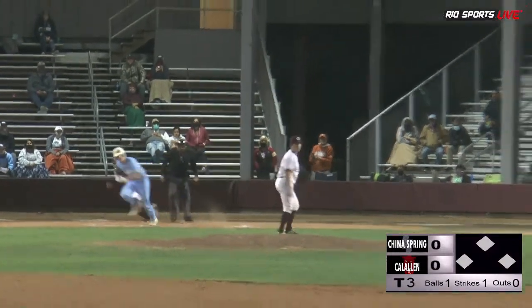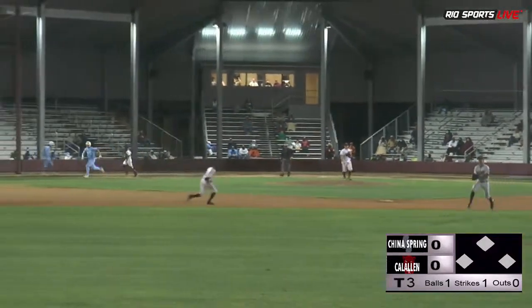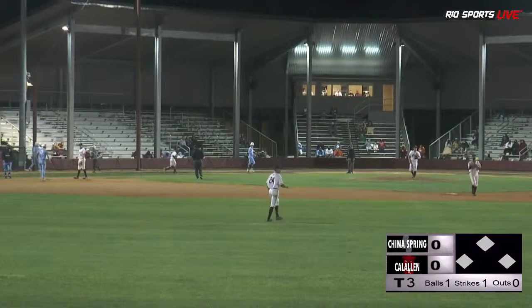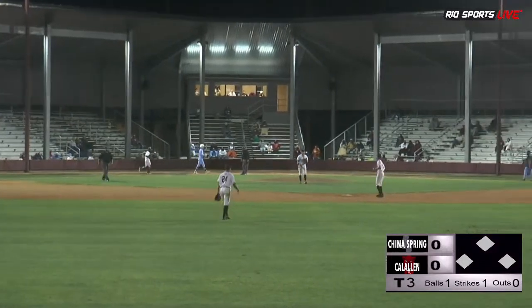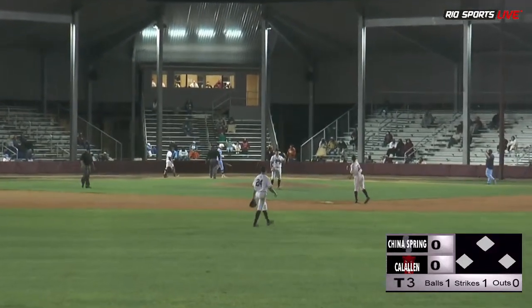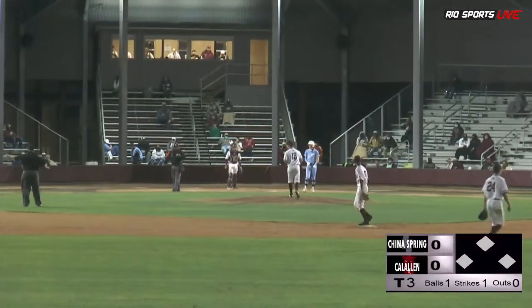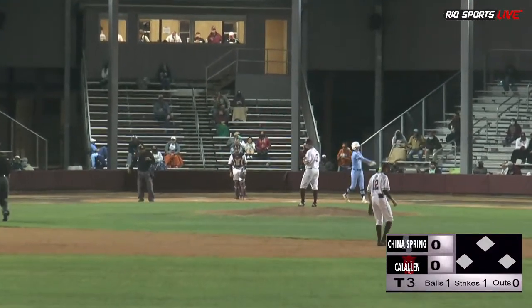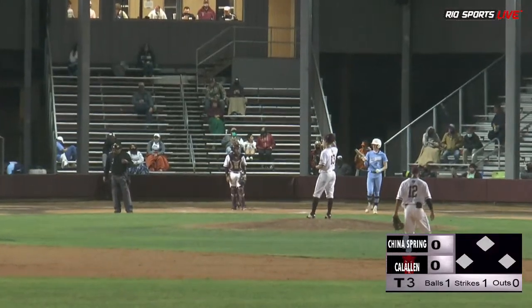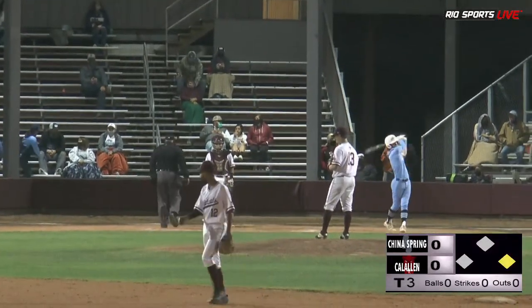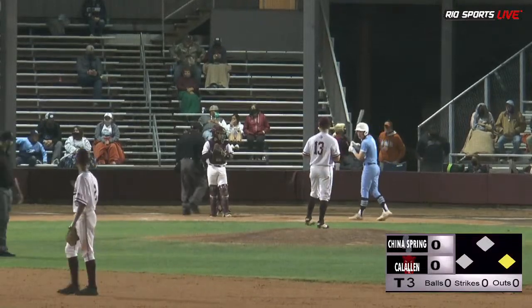1-1 the count. McCreary delivers. Here's the pitch. And that one's low. And that one's going to get past the shortstop for a base hit. So runner on first. Nobody out here. Kobe Kilo.